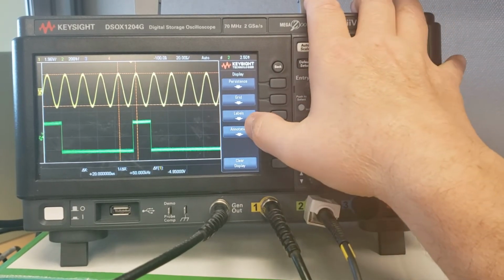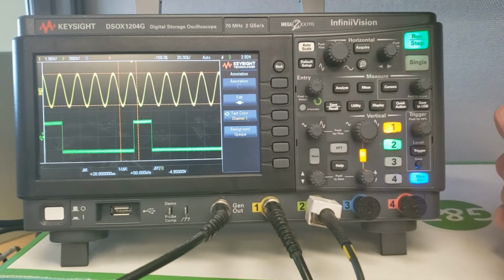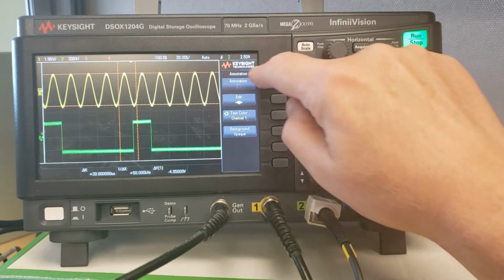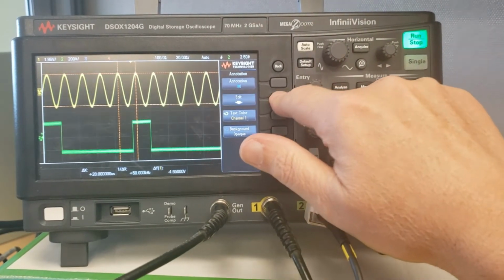Display labels. I guess you can add annotation here. I keep wanting to press the button. Not sure how you add the annotation. Oh, right here. Maybe that one. And you have to select edit.